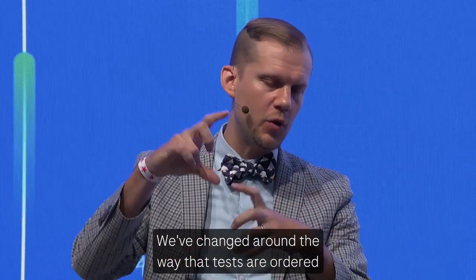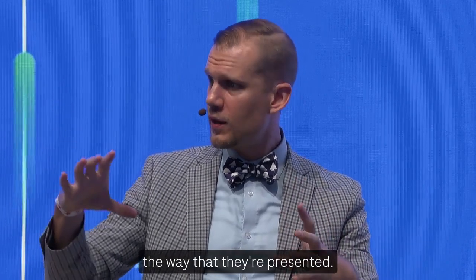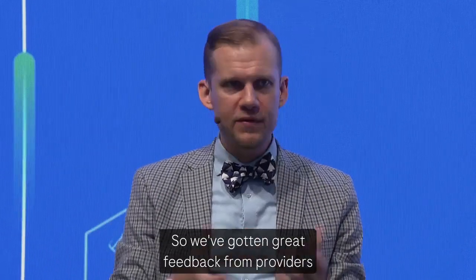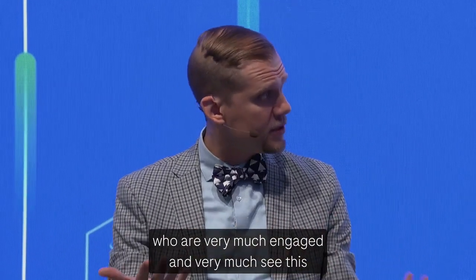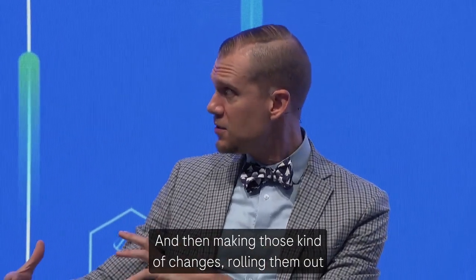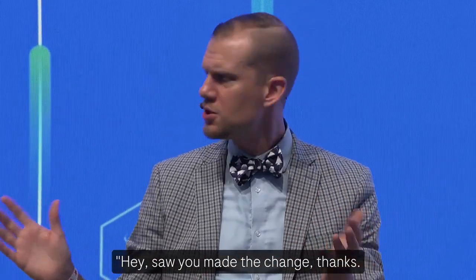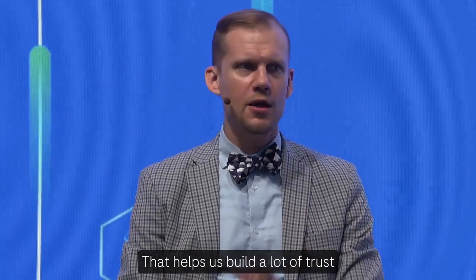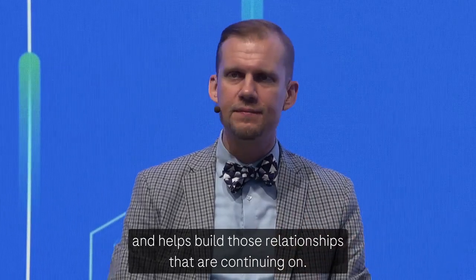We've changed around the way that tests are ordered that come up in the order panel, the way that they're presented. So we've gotten great feedback from providers who are very much engaged and very much see this as something that they want to contribute to, and then making those kind of changes, rolling them out, and then having providers then write back to say, hey, saw you made the change, thanks, really appreciate that. That helps build a lot of trust and helps build those relationships that are continuing on.